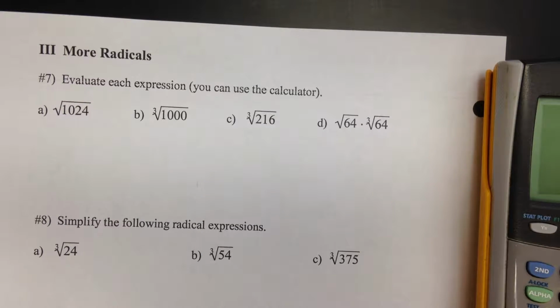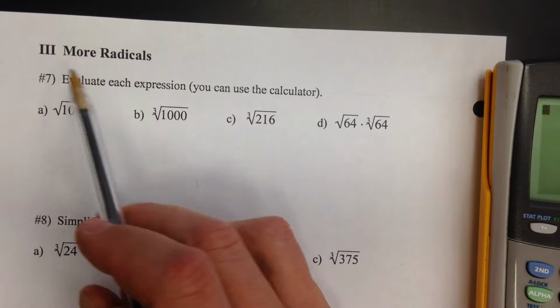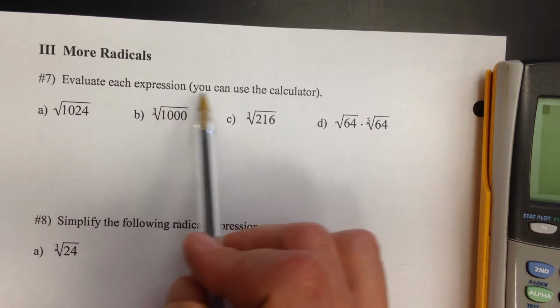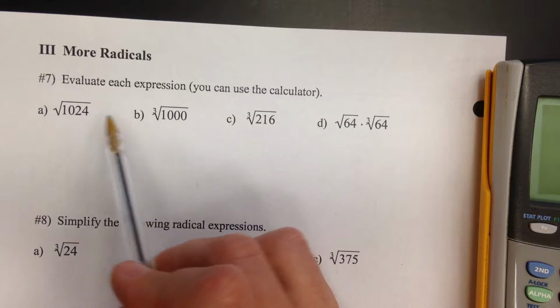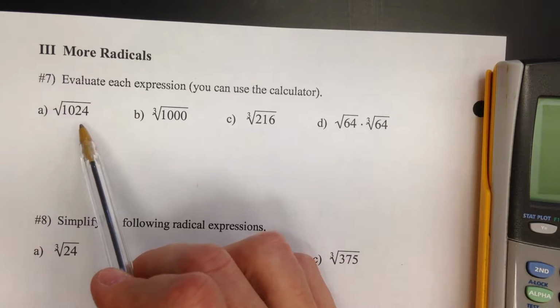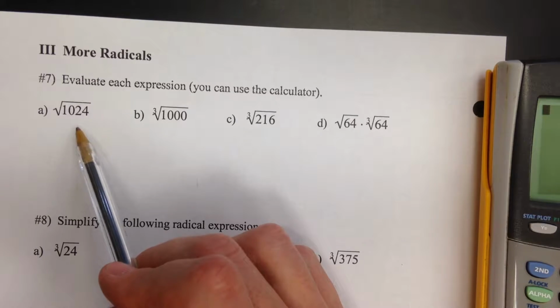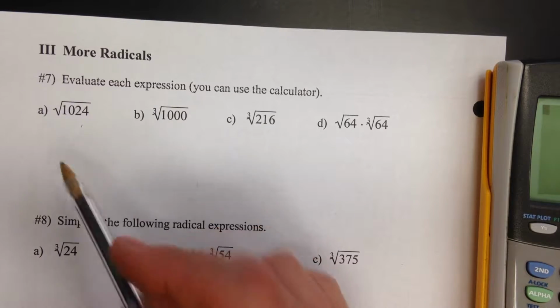Okay, we're going to do part 3 here. We're on the back, so part 3 is more radicals. Evaluate each expression. You can use the calculator. Well, what I'm telling you is that to evaluate means to come up with a number, and this means that you could be getting a decimal. We're not going to simplify it.